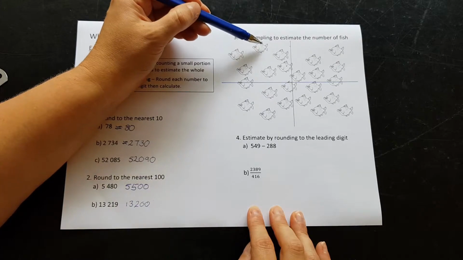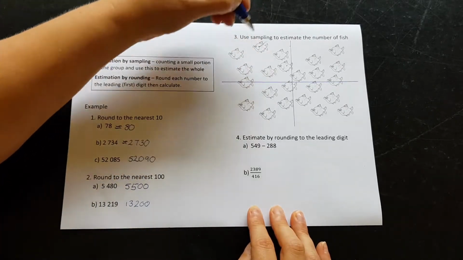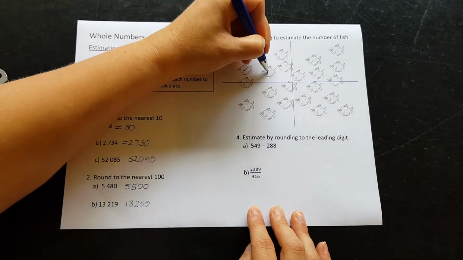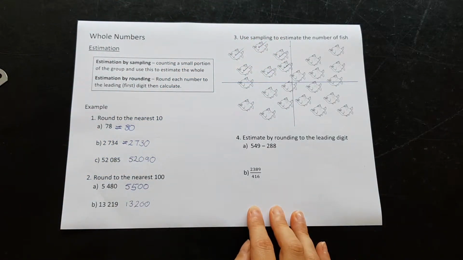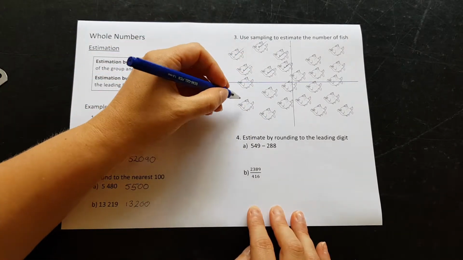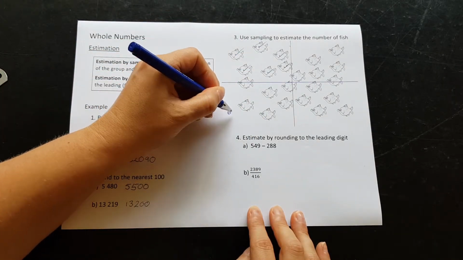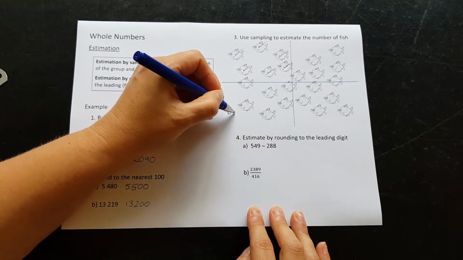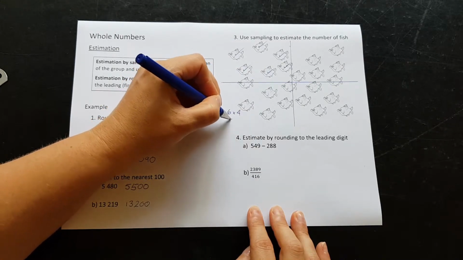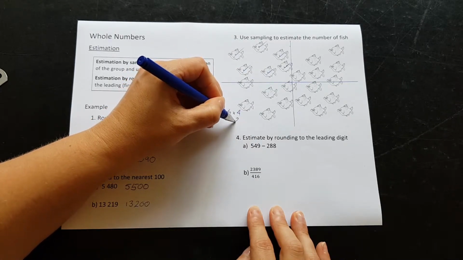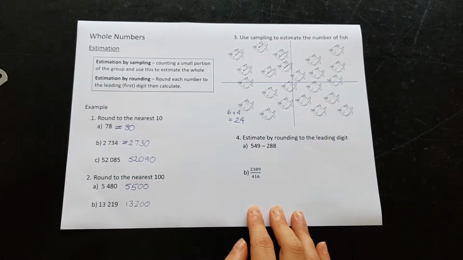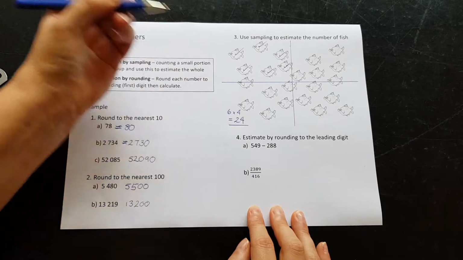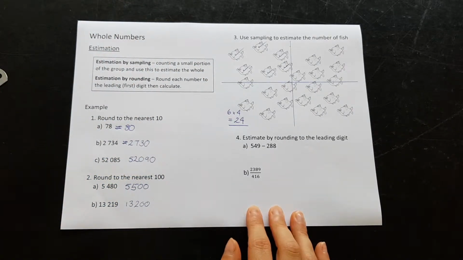So 1, 2, 3, 4, 5, 6 fish in that box. Using that to approximate the whole number, if that box has 6, but I have 4 boxes, I would times that by 4. That tells me that I should have about 6 times 4, which is 24 fish. We can sit there and count them all if you want to and see how close we got.